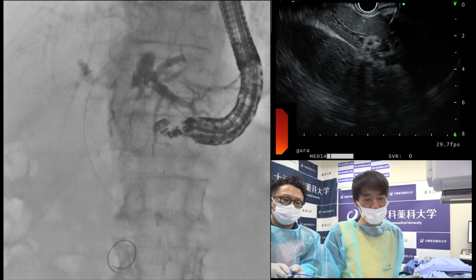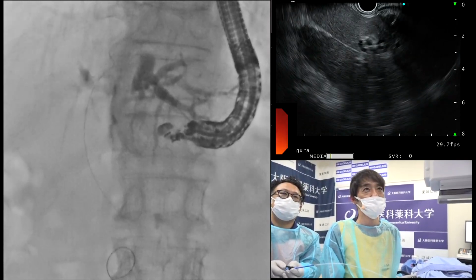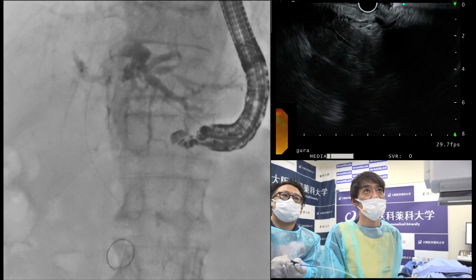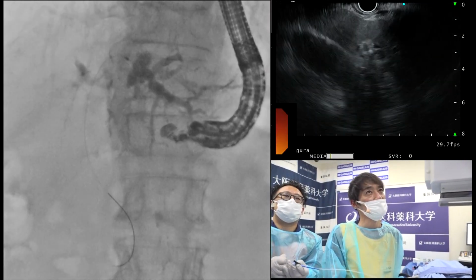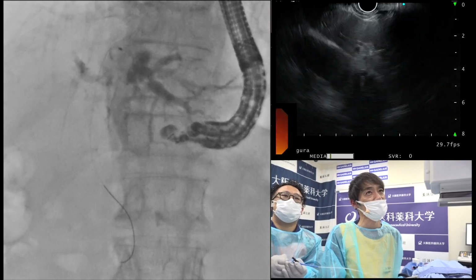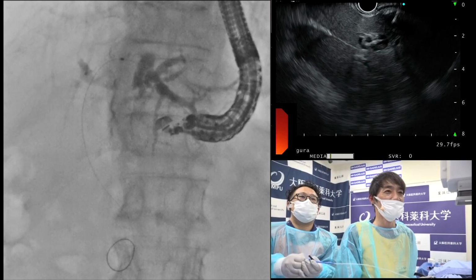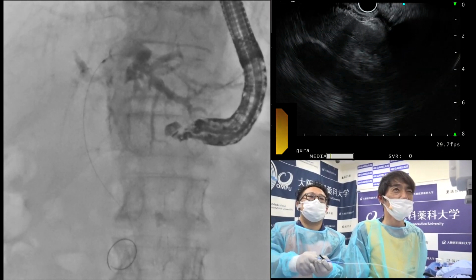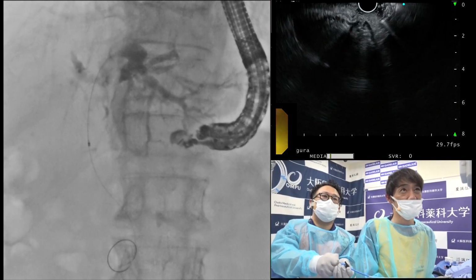Today I will deploy the Zilver 635. Oh, very strong. This patient frequently experienced cholangitis, so the biliary tract is relatively hard. But we successfully inserted the catheter.